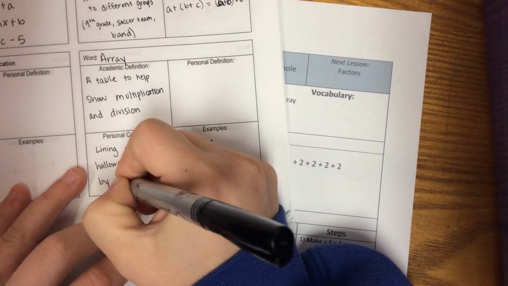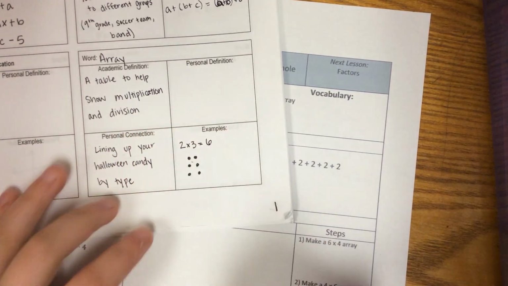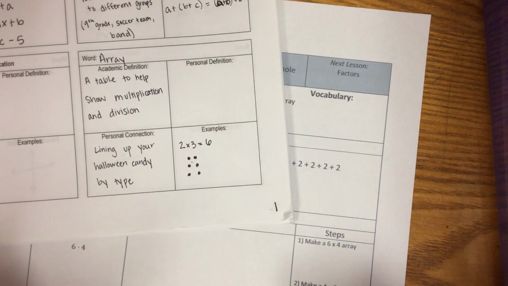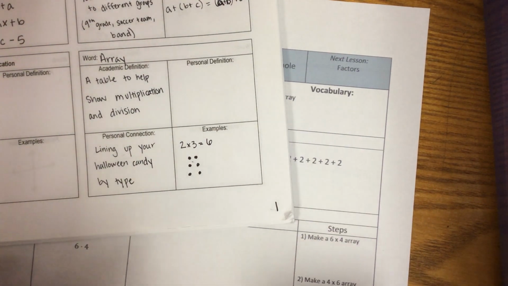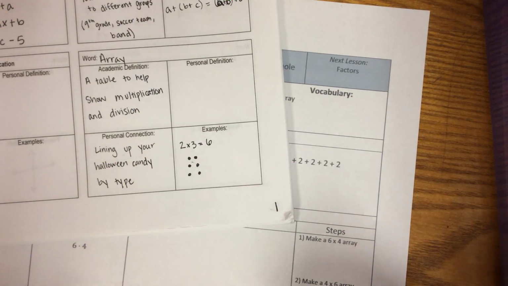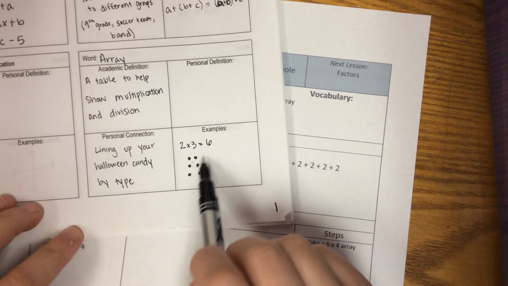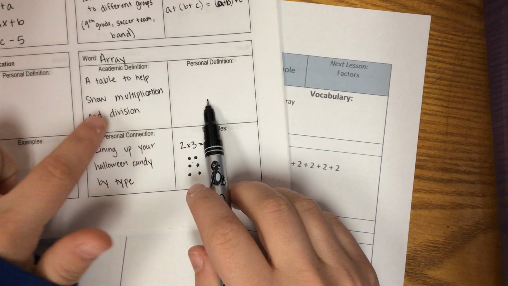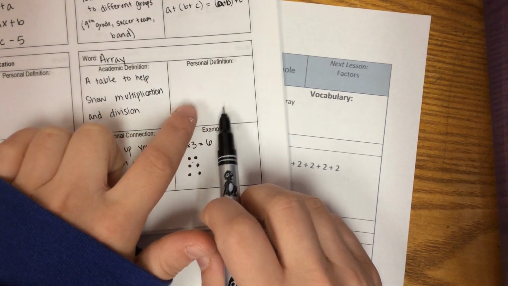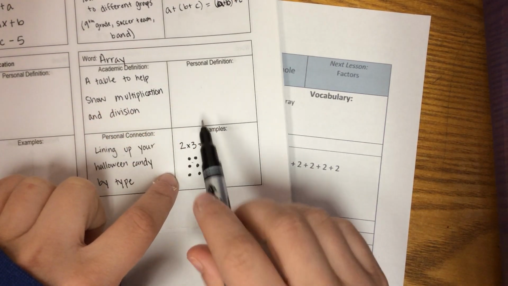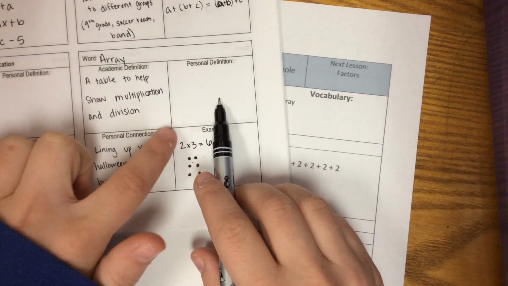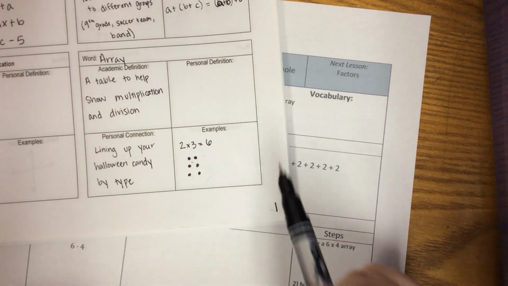I don't know if you still do it, but a little sibling might lay out all their Halloween candy on the floor and organize it by Crunch or by Butterfingers or by Snickers or by Airheads. Kind of just lining it all up, and that makes this an array. So remember your personal definition. You're creating something that maybe makes more sense to you. You can re-say your academic definition in a way that makes sense to you, explain how to do this, or maybe you have another personal connection of something where you would see this in your real life.